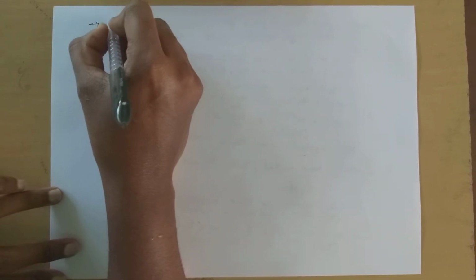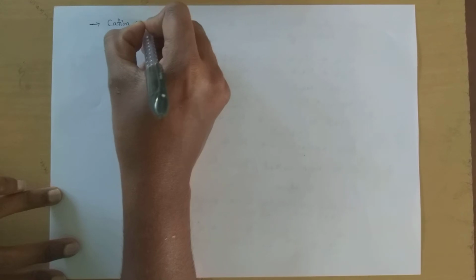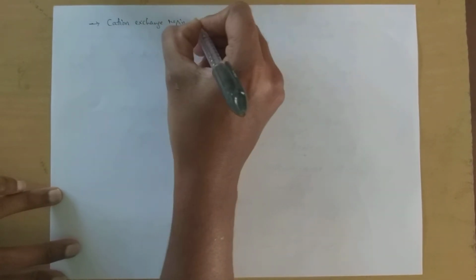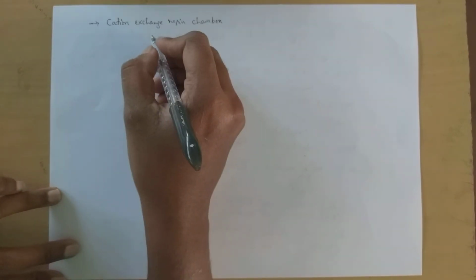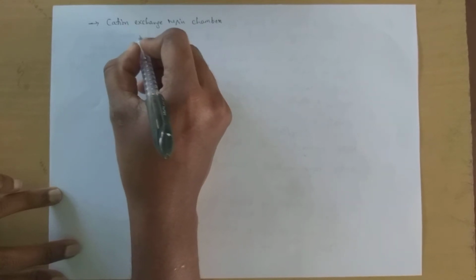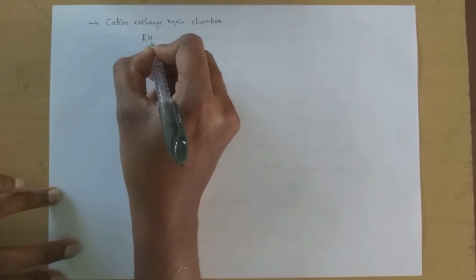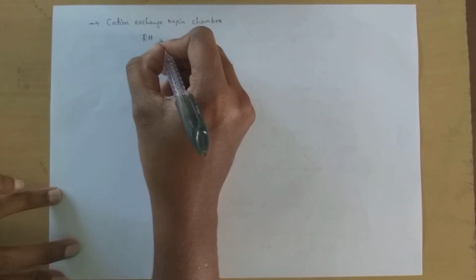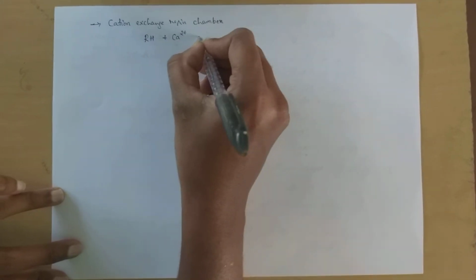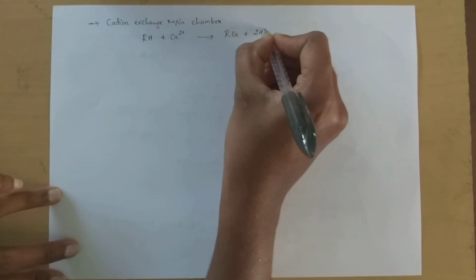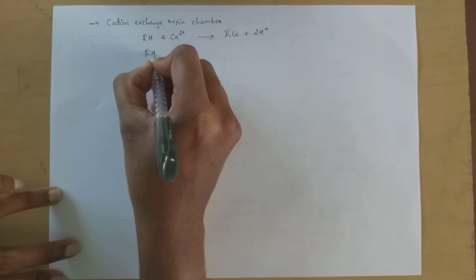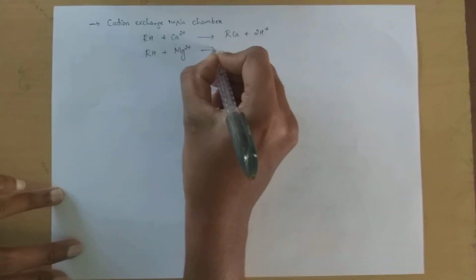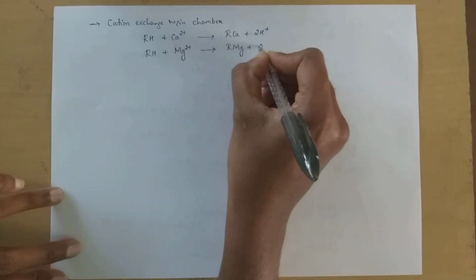In the first step, the hard water is subjected to a chamber which contains cation exchange resin. So first we are going to pass the hard water into a cation exchange resin chamber. There we have a cation exchange resin, which exchanges the cations present in the hard water, that is RH, the symbolic representation of cation exchange resin. So that combines with calcium ions to form RCa and 2H+. Similarly we have magnesium ions, that is Mg2+, that combines to form RMg and 2H+.